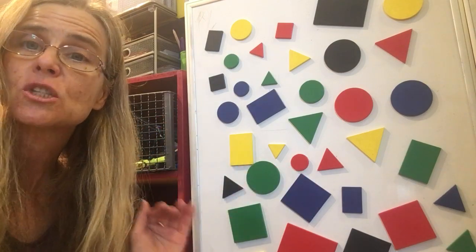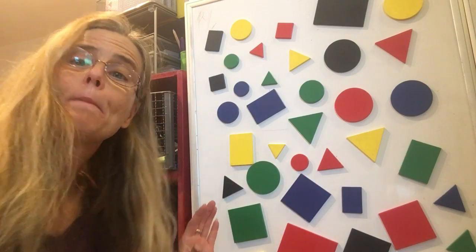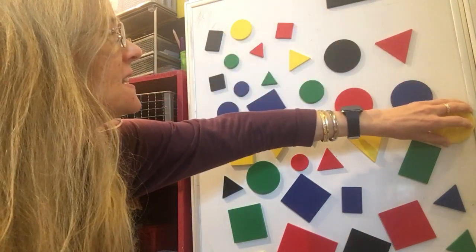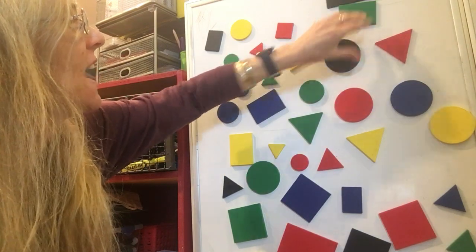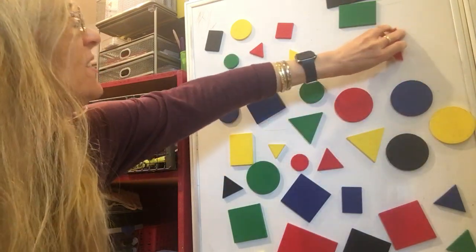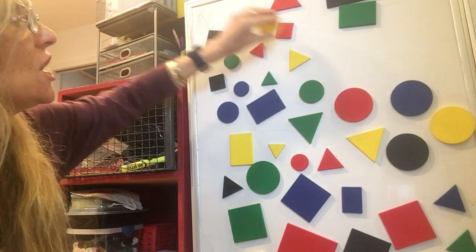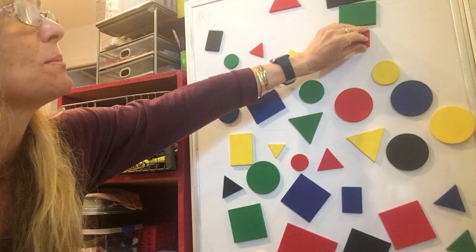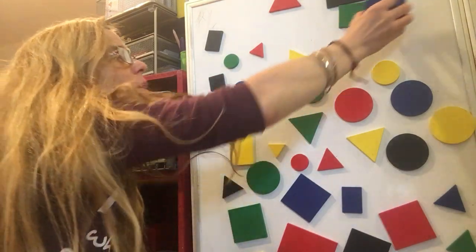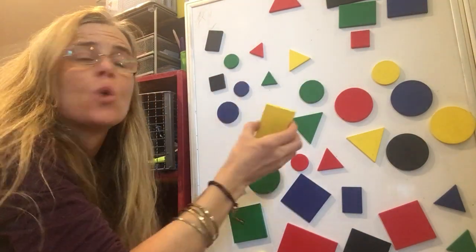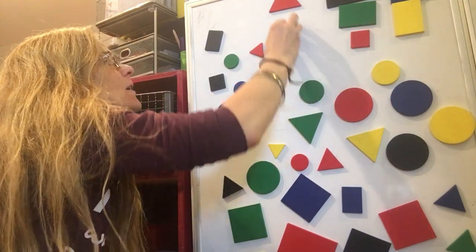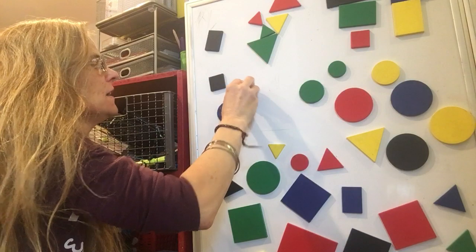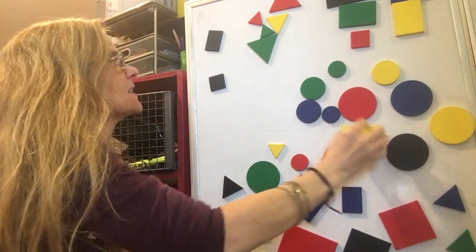So one game you could play is a sorting game, to where you sort them all by shape. So if I were going to sort these, I would move these together, and these together, and these together. I'm putting triangles here. I'm putting circles here. I'm putting rectangles. Now remember, I could put the square with the rectangles, or I could put it in its own category of square. Move my triangles over here, move my circles down here. So either one is correct.